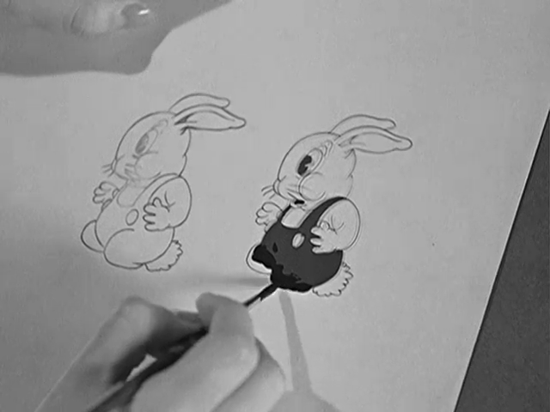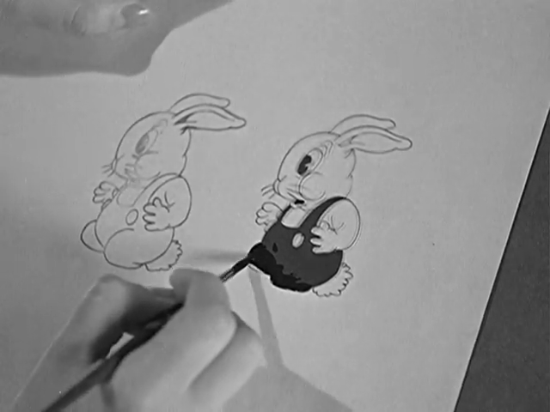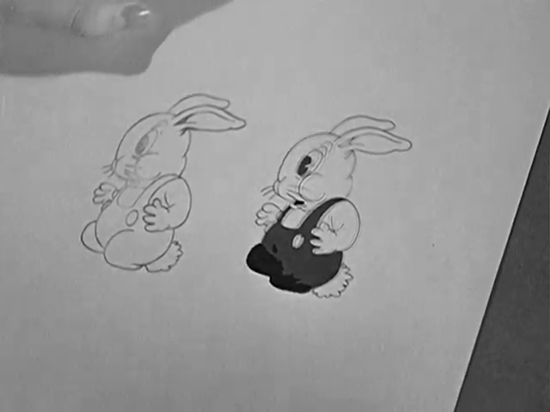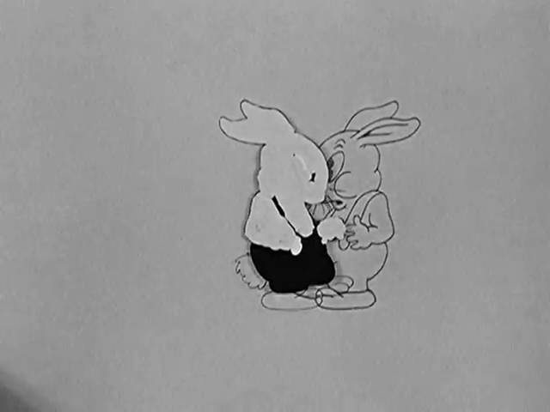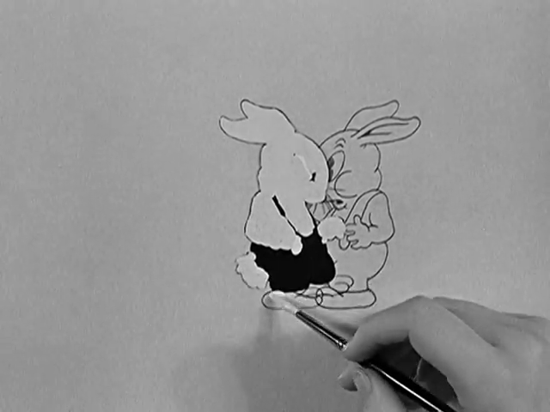So you can see the amount of long, painstaking work that goes into one of those comics which flits so smoothly and swiftly across your screen. Scores and scores and scores of figures drawn on paper and then transferred to celluloid. After the black paint comes the white paint, also opaque.